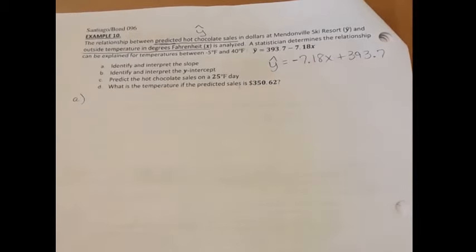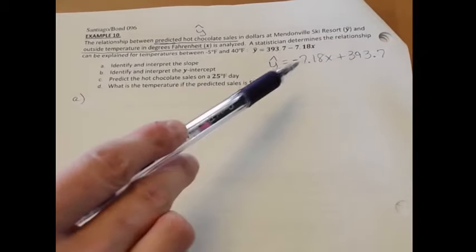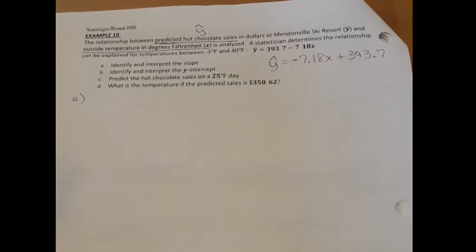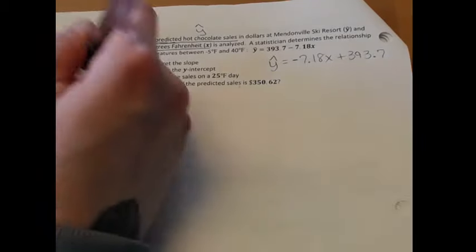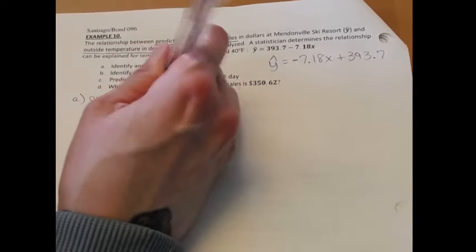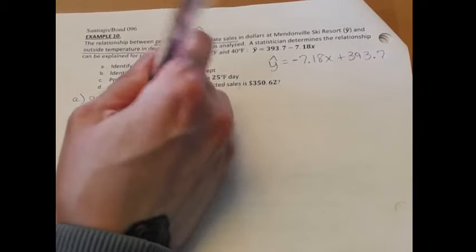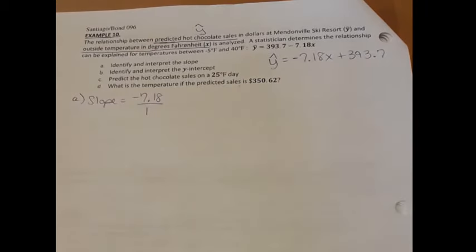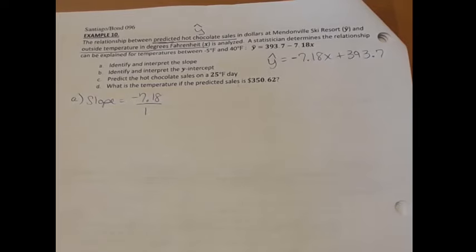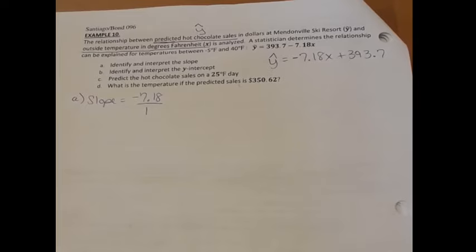So for part A, according to our formula, which is in slope-intercept form, we know that the slope is negative 7.18. So slope is a negative 7.18. I'm going to write this over a 1. Whenever we don't see that denominator, we know that we can simply write in a 1. So let's take a look. Excellent, Michelle. I see some answers coming in. Let's see how they compare to my work.